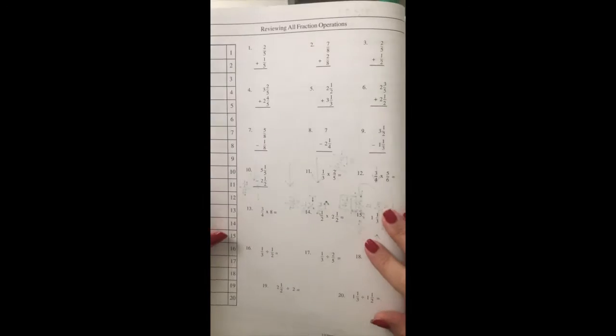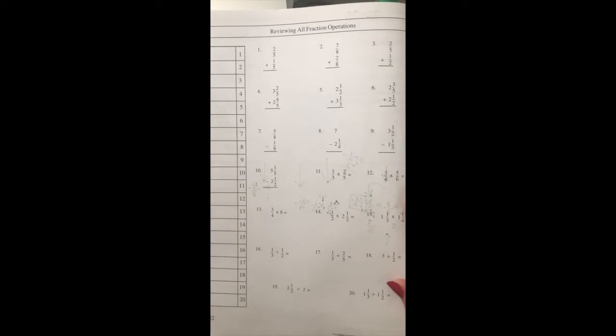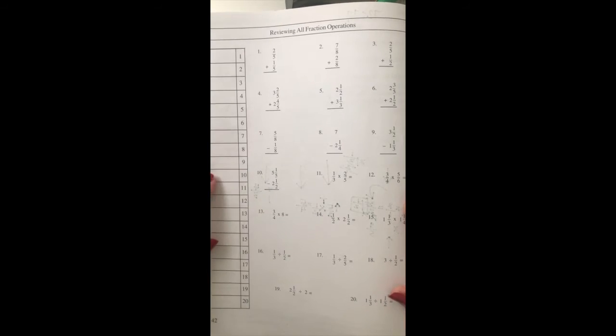So, here for page 42, what we're doing at the start of this week is just reviewing all of our fraction operations. That means all of the fractions that we have learned in the past couple of weeks: adding, subtracting, multiplying, dividing, finding out the answers to mixed numeral operations, changing mixed numbers to improper fractions and back.